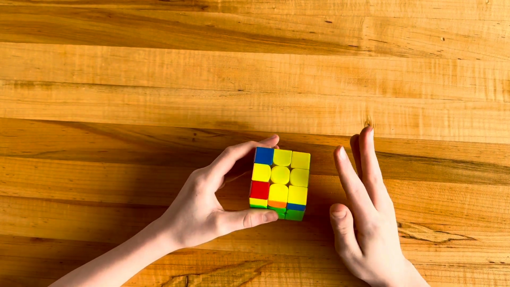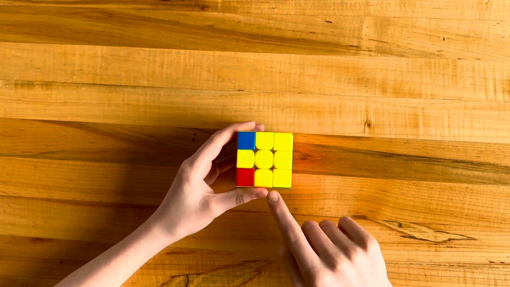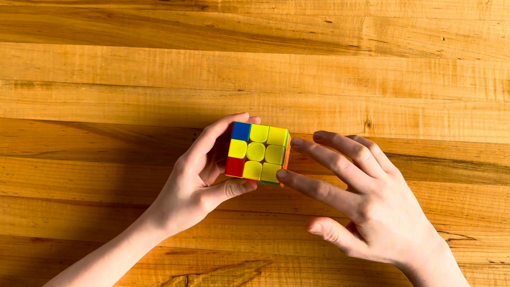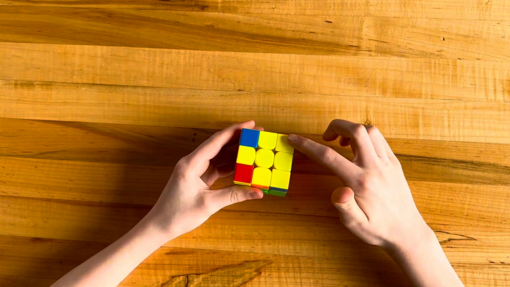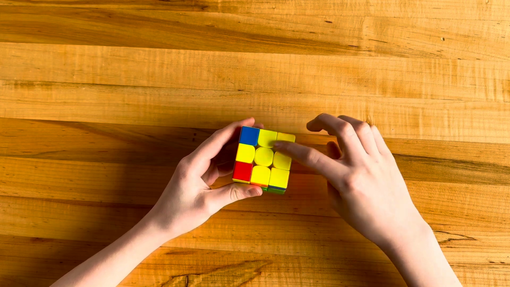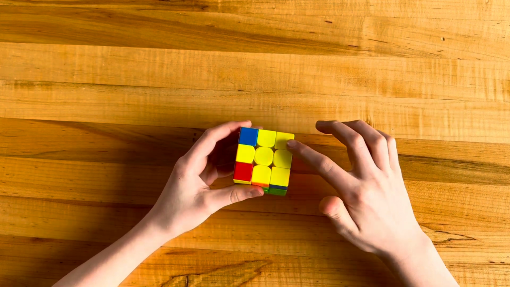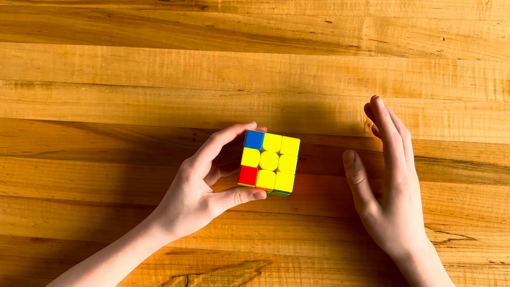The next algorithm that I'm going to show you looks like this. It has the cross solved, and there are two edges on top that are solved. You can see that they're two yellow, and they are on the same side. So if you put your finger across, you can see that the two are on the same side as each other.